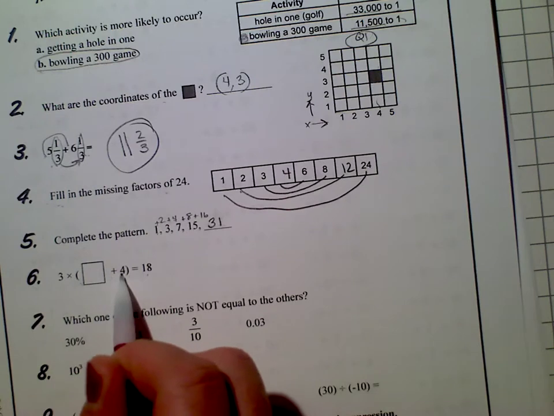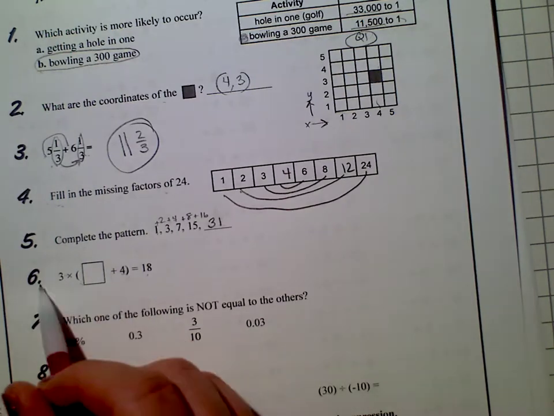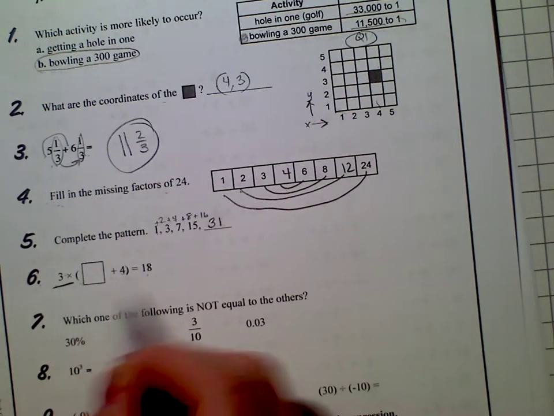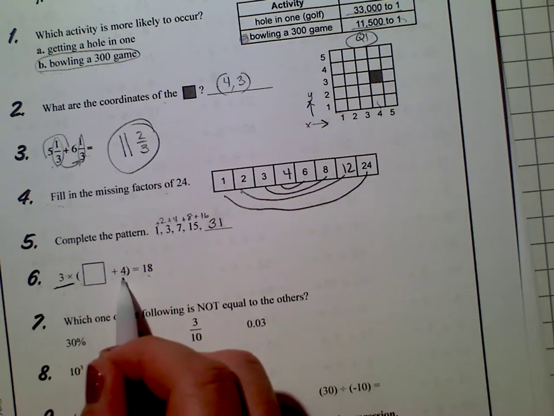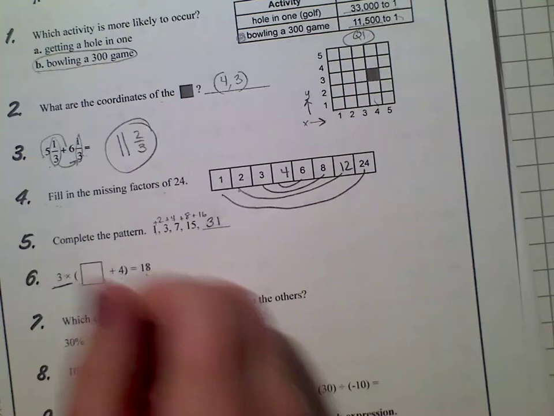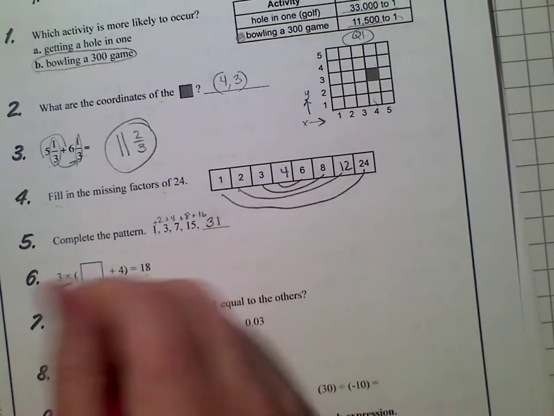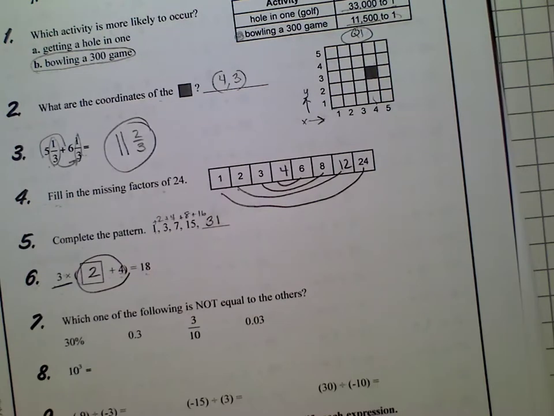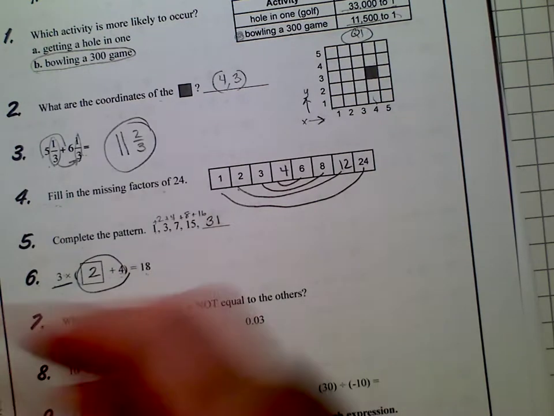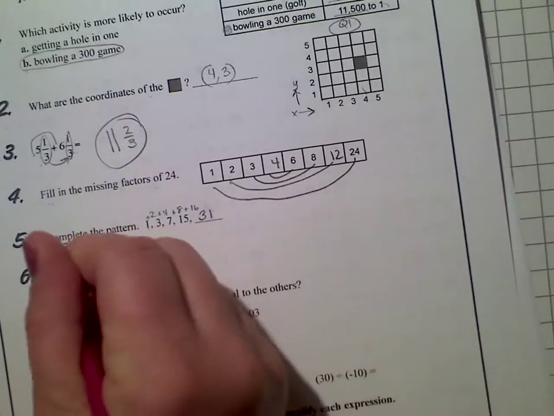Now, we have to figure out what we're going to do here to get to 18. So, what number plus 4 times 3? I just need to figure out what times 3 is 18, because when I figure that out, that's what I'm going to add to 4. So, it's not 5, so it's 6. I'm not going to put 6 here. I need to figure out what do I have to do to 4 to get to 6. 4 plus 2 is 6. And 6 times 3 is 18.